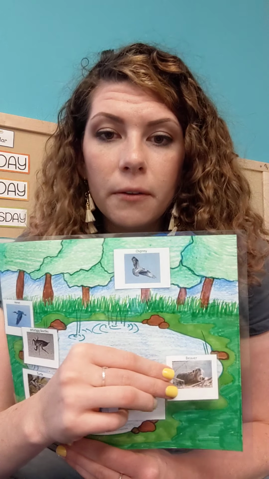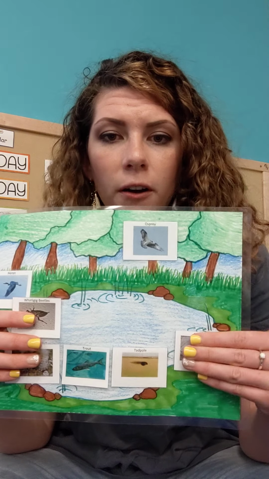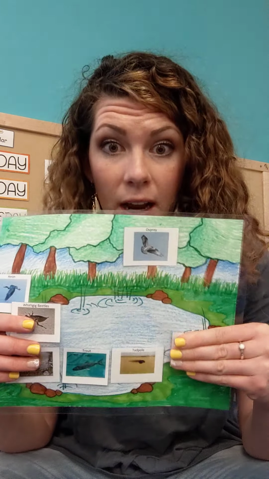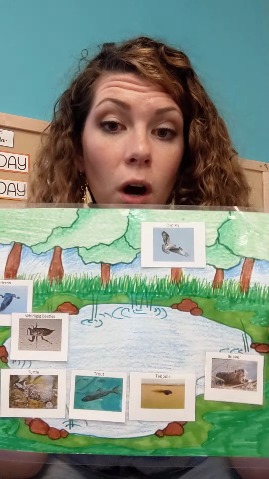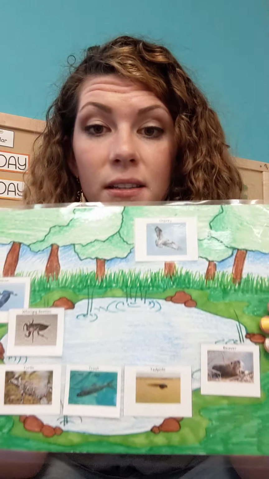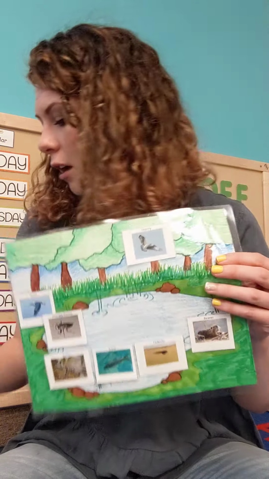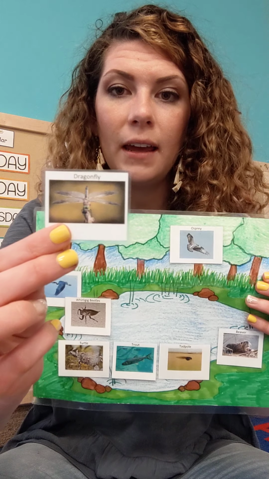So we're going to give the beaver a home also halfway in the water, halfway out, because he loves swimming and he spends a lot of time in the water. But he can walk around outside the water too and go find twigs and sticks and everything that he needs in order to survive.